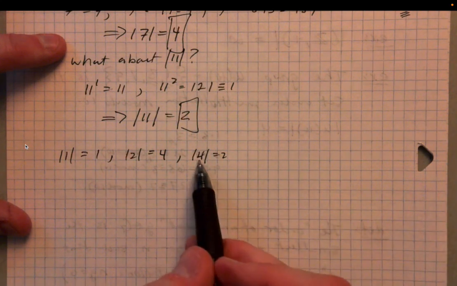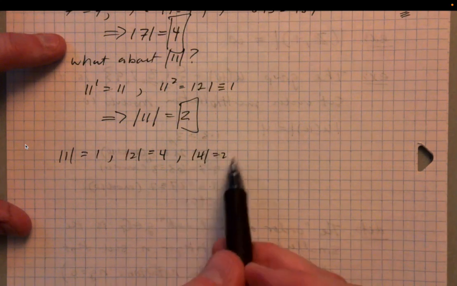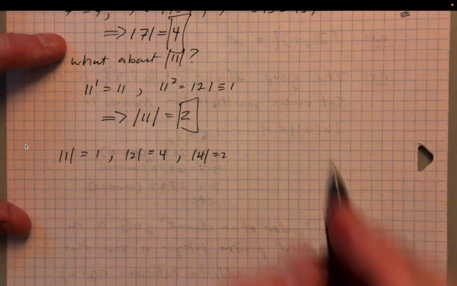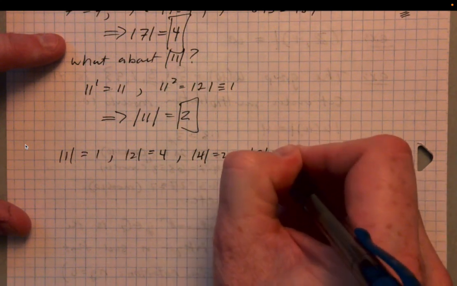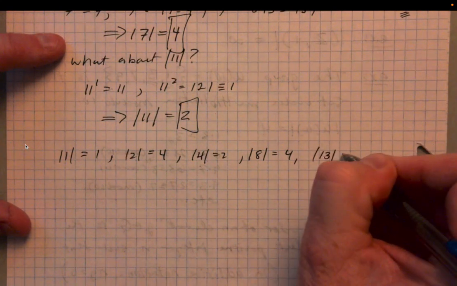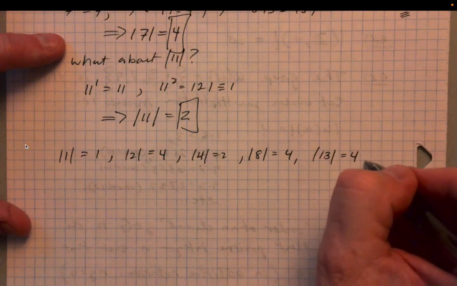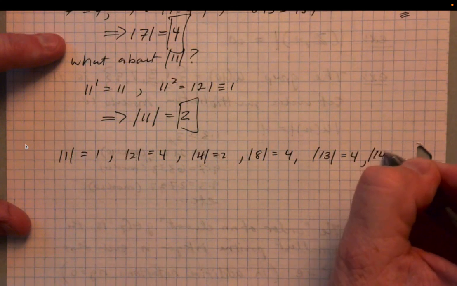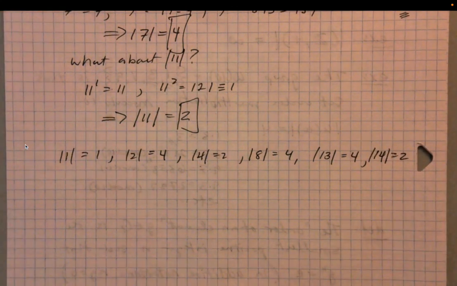Okay, I mean, that makes sense. 4 squared is 16, which is 1 mod 15. The order of 8 is equal to 4. The order of 13 is equal to 4 as well. And then the order of 14 is equal to 2. All right, so you could confirm some of these other values.